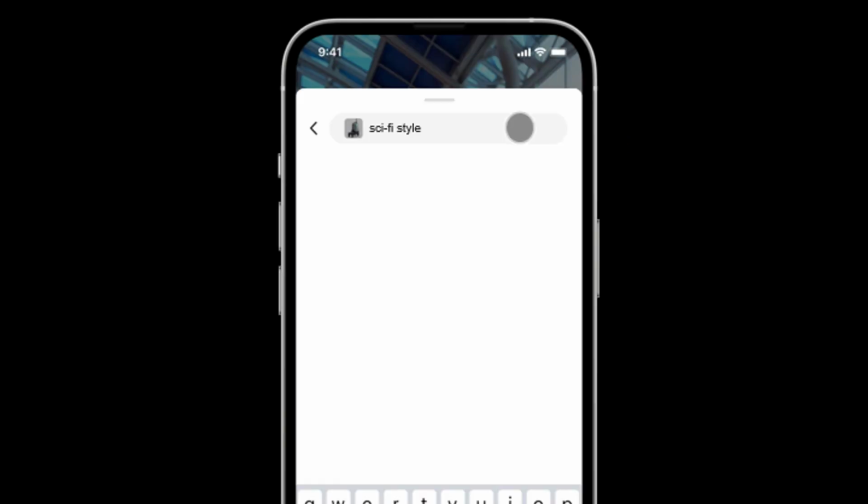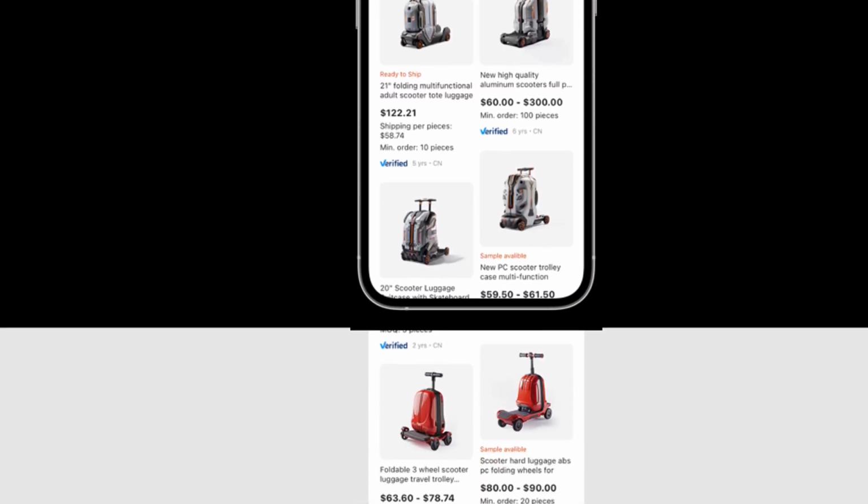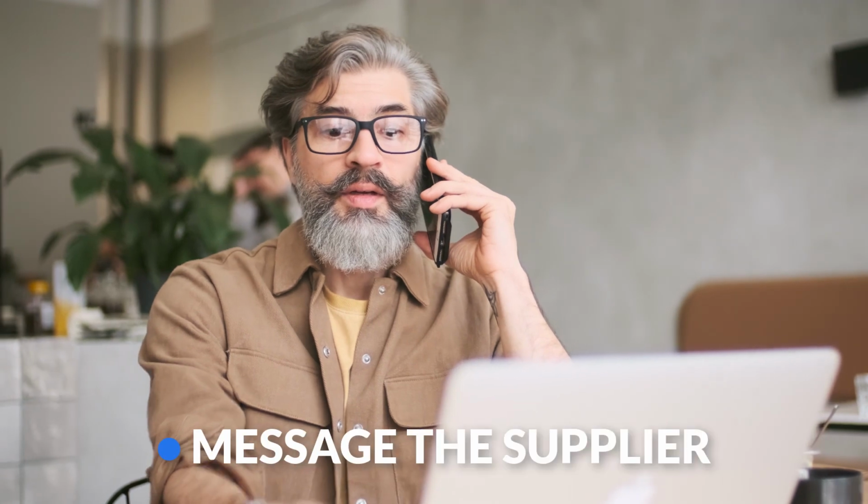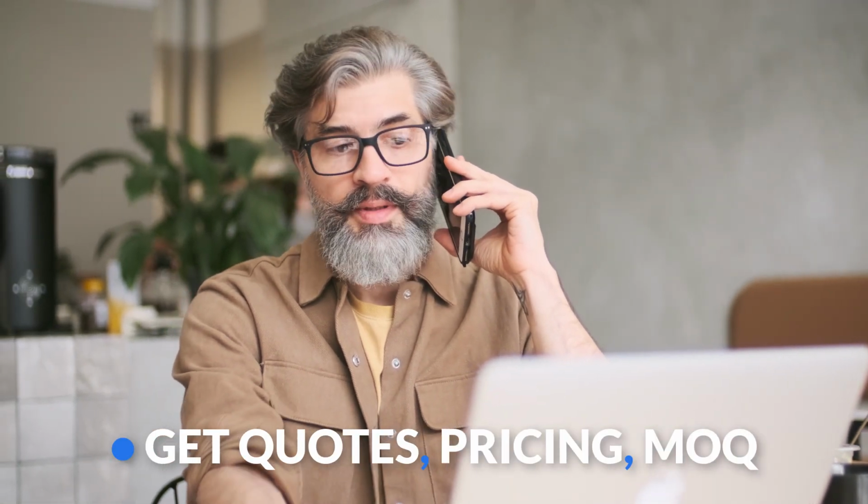For example, let's say I want to source this cool new suitcase that I saw on TikTok that has a built-in dolly on it. Now, in the old days, you would type suitcase into Alibaba and then have to scour thousands of listings to find that exact suitcase. Well, with the new Alibaba app, all you have to do now is upload a picture of the suitcase, and Alibaba will do all the searching for you using artificial intelligence to find a suitcase that either exactly matches the photo or something close. This way, you can narrow down the list of factories almost immediately and get pricing right away within the app. This is all thanks to Alibaba's new AI Smart Assistant. Then from there, you can message the supplier, get quotes, pricing, minimum order quantities, everything.